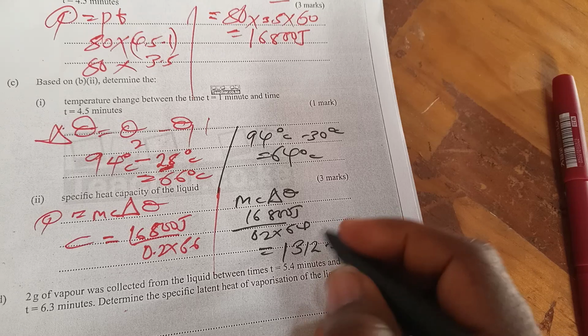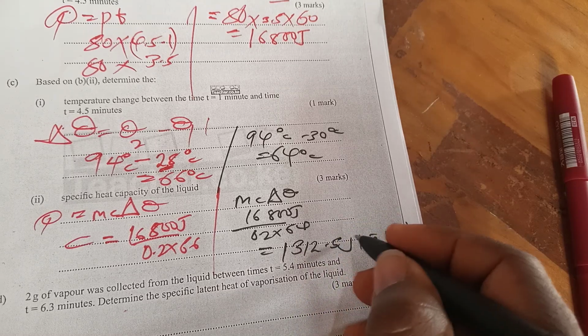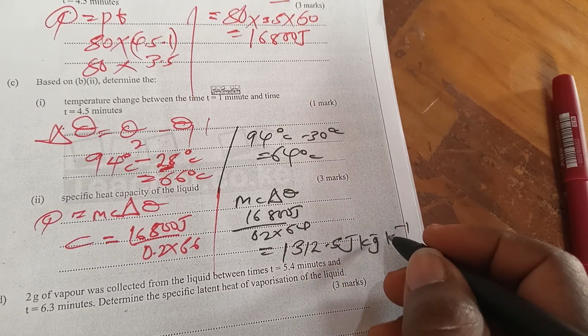So you get 1312 joules per kg per Kelvin.